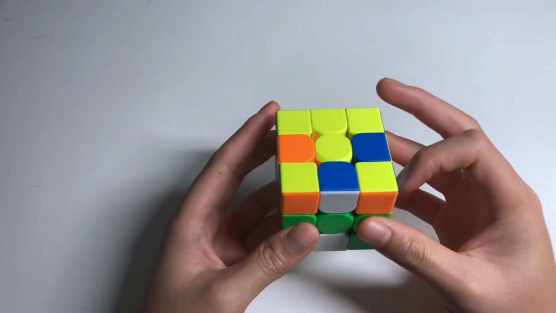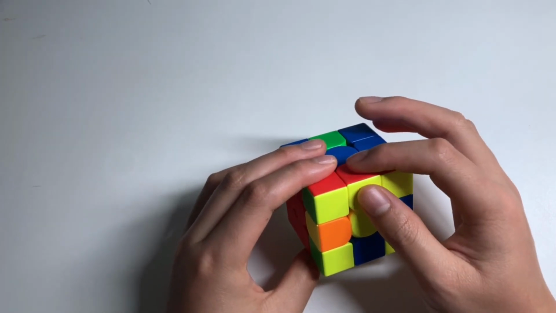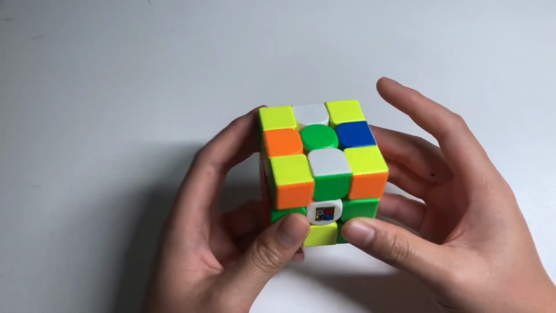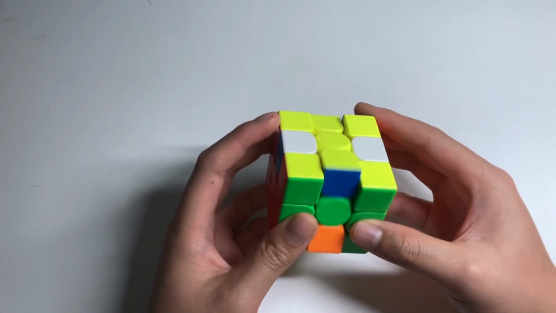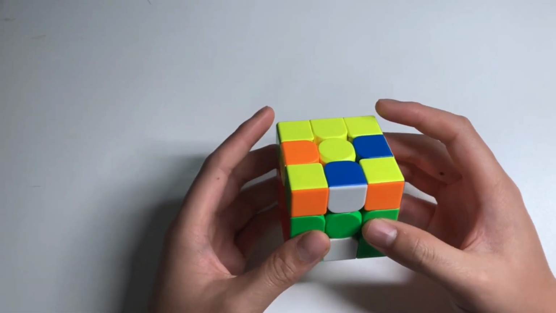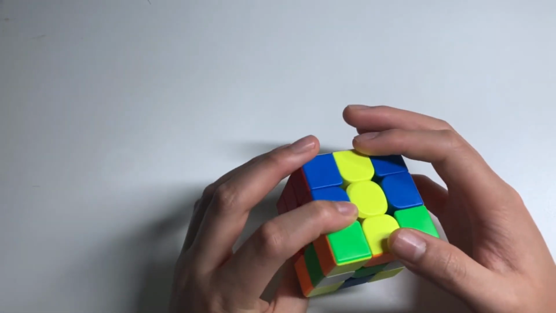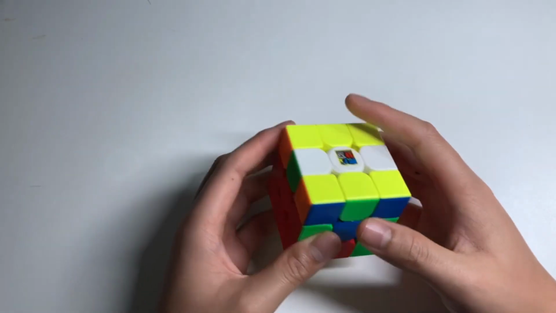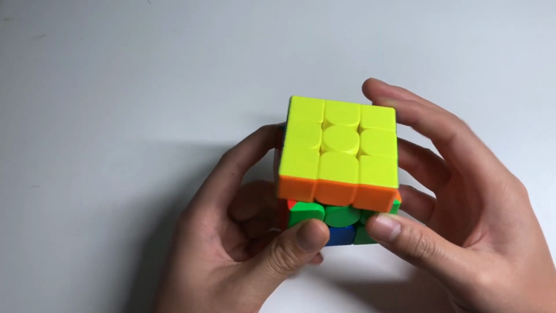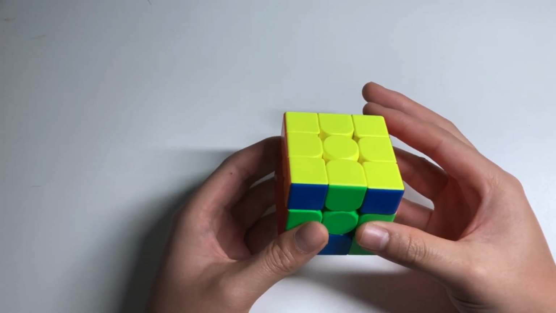Do it like that, and I already see that this edge is red-yellow, so I'm not gonna put it down over here because it would be too far from each other, and that will take a lot of moves. So I'll just do it like this, so that these two will already be at the bottom, like that, and then I'll do it, move it in like that, and then I got this easy last slot case.